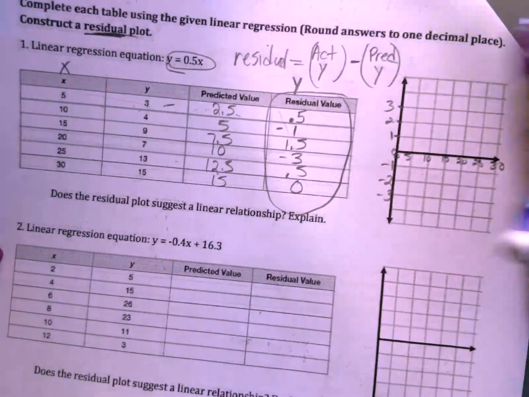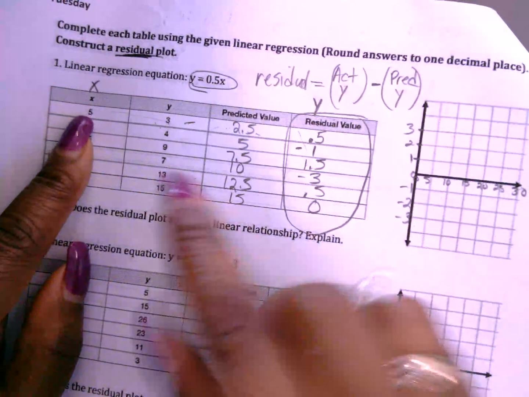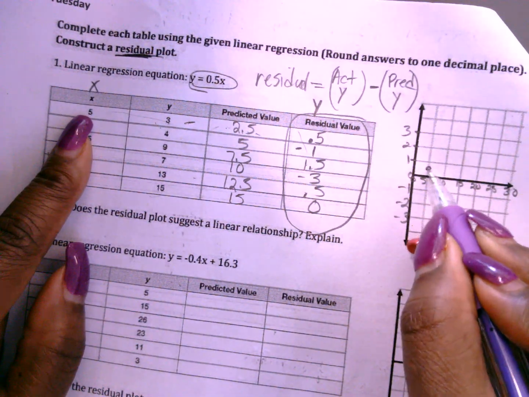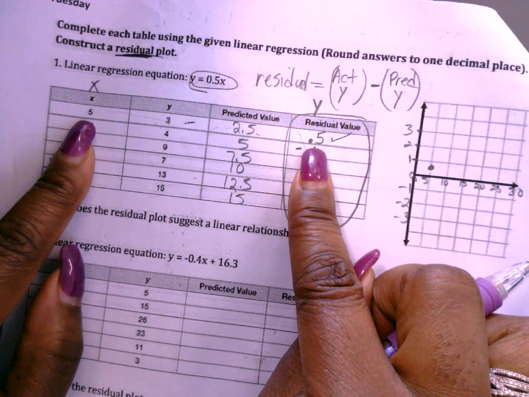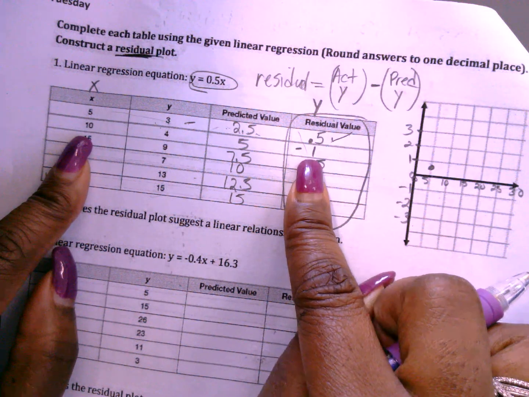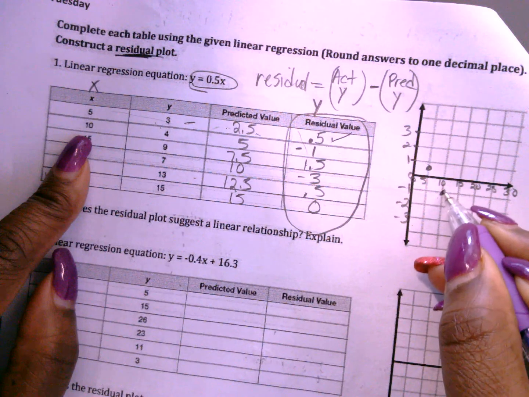Okay. So now we're going to graph our residuals. So we got 5 is here, and 0.5 is up halfway, right here. So that's this point I graphed. Now I'm going to graph this residual, 10 and negative 1. 10 is right here, negative 1 is down 1.